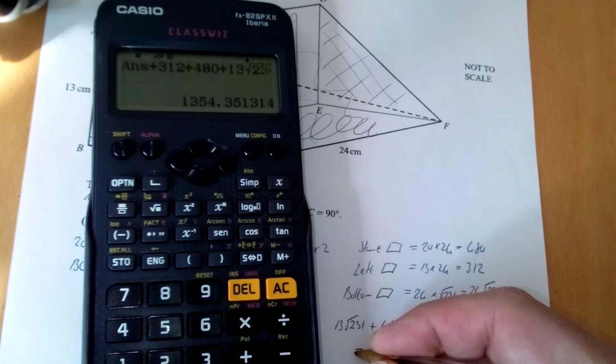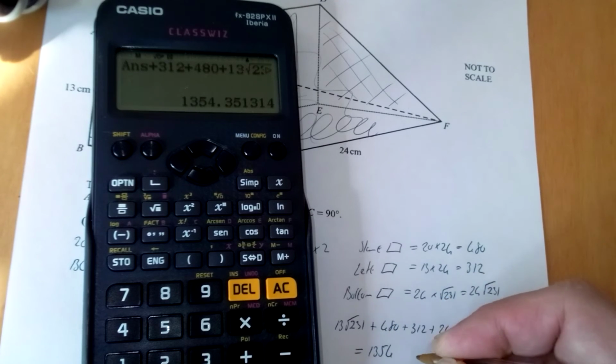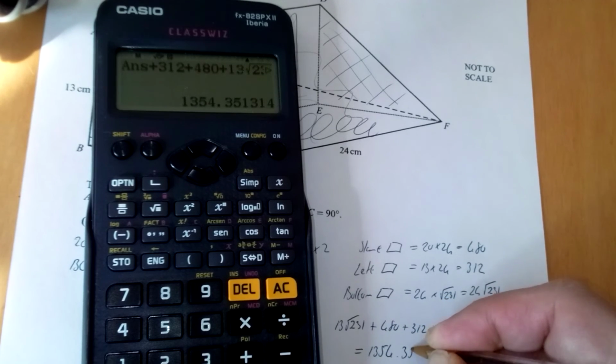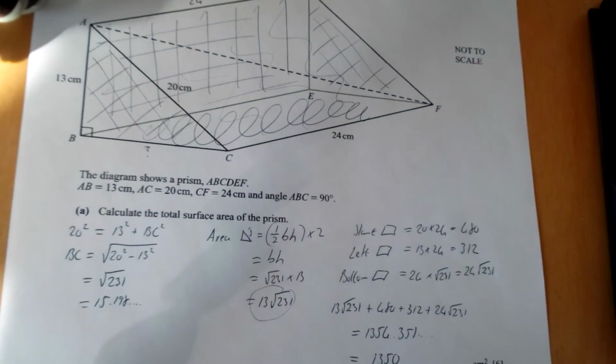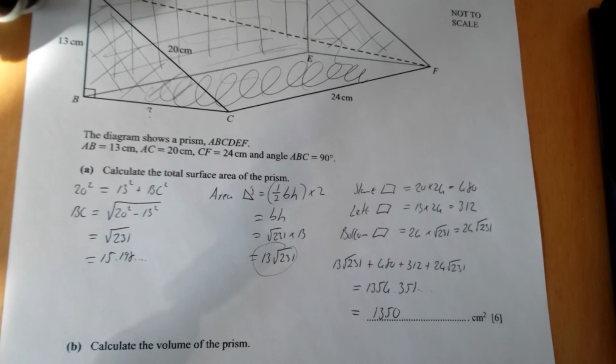Right. If you're not sure how to round this, write all the digits. But as it says on the paper, always round it to 3 significant figures. A final answer, this one, but you'll get your marks if you write that one. Okay. Full marks, 6 marks, no problem.